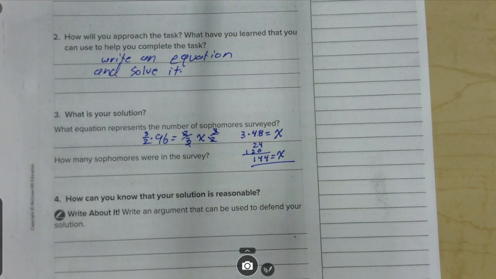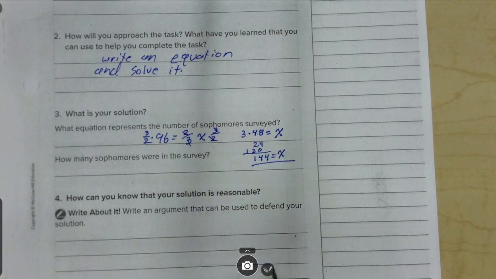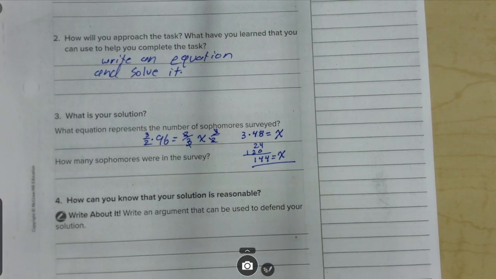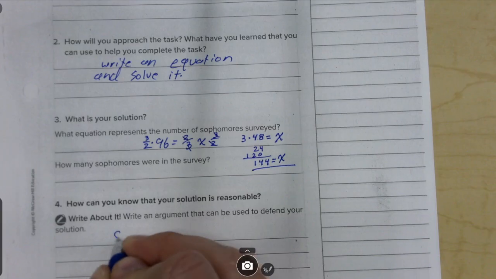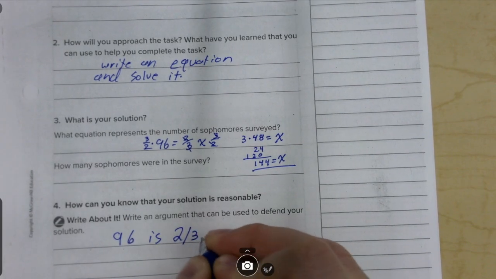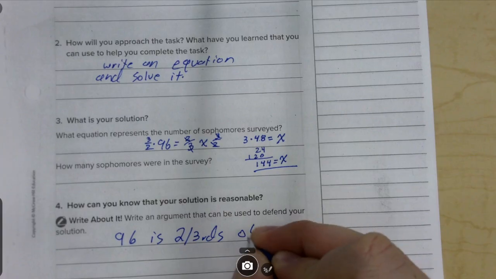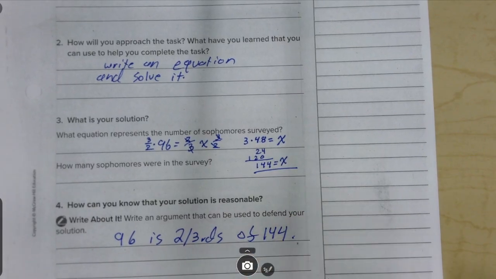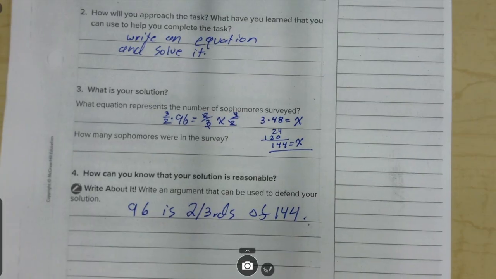How can you know that your solution is reasonable? You can check it. 96 is 2/3 of 144. If people don't believe it, you can type it into a calculator and prove it.